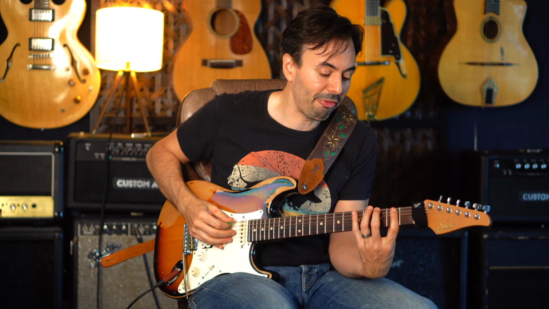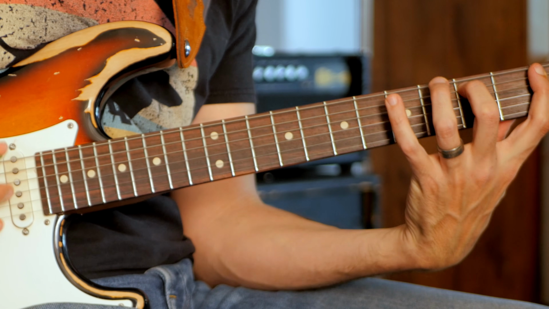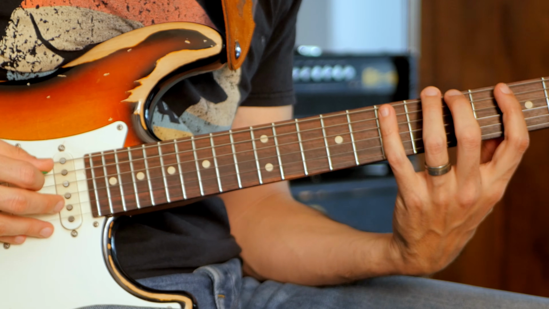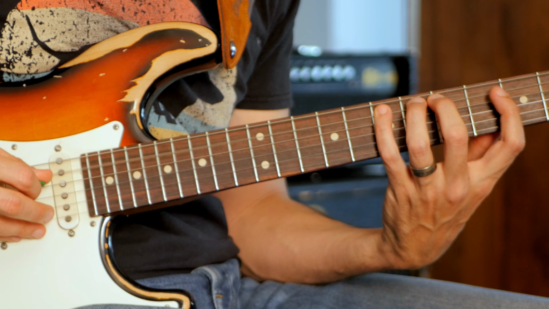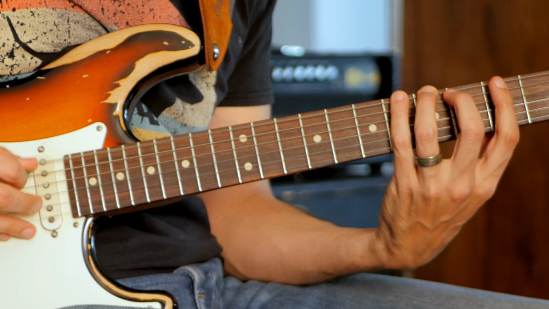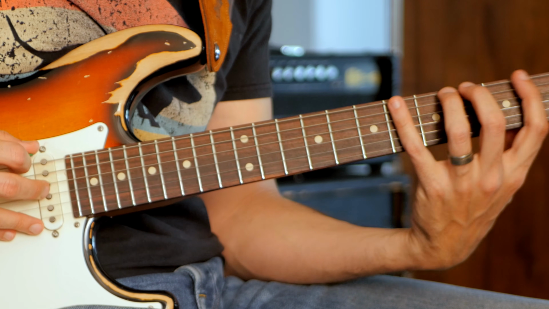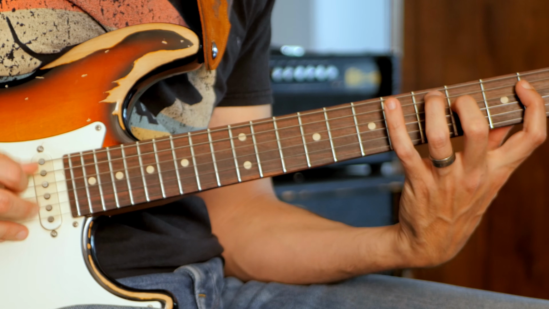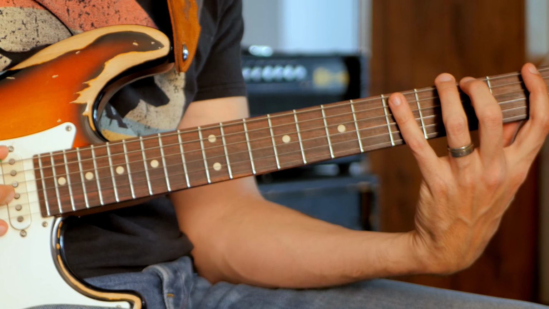The mode choices that go with each one are this: F Ionian, G Lydian dominant, G Dorian, G flat Lydian dominant, back to F Ionian.